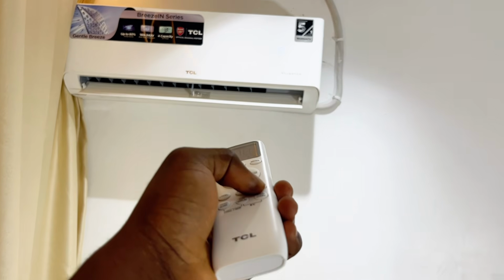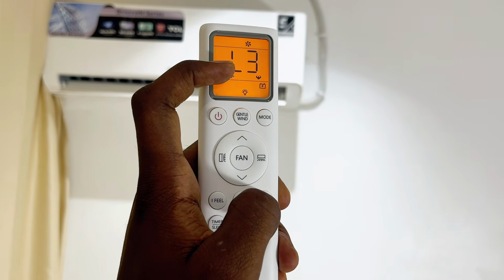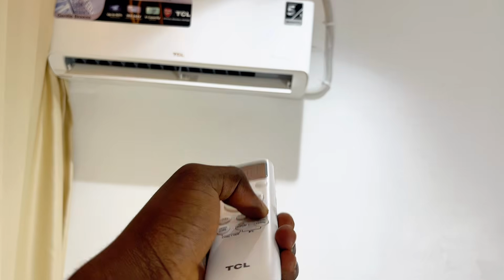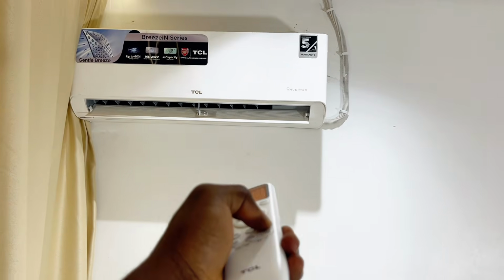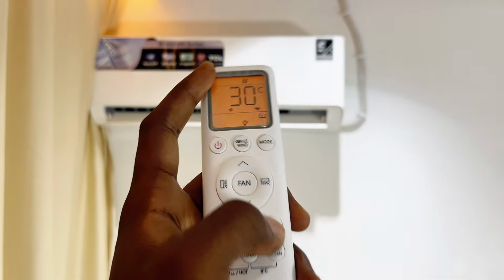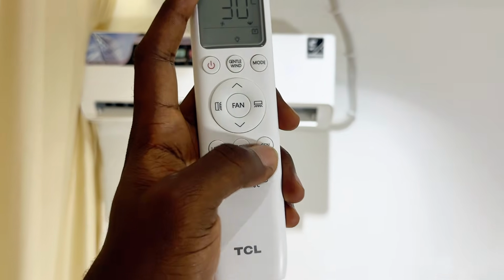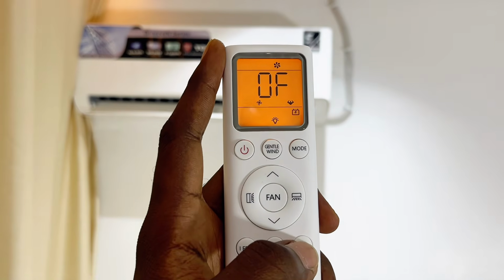So if I go ahead and tap on it once, currently it is off and now it is set to level 3, and then if I tap on it again, it goes into level 2, and then if I tap on it again, it goes into level 1, which is actually going to save me about 20% energy as well. If you want to turn off the Gen mode, you can just tap on it one more time, and you can see that the Gen mode is now turned off.